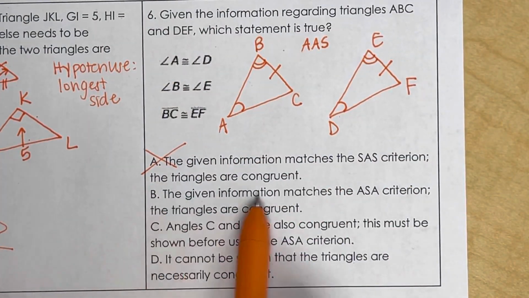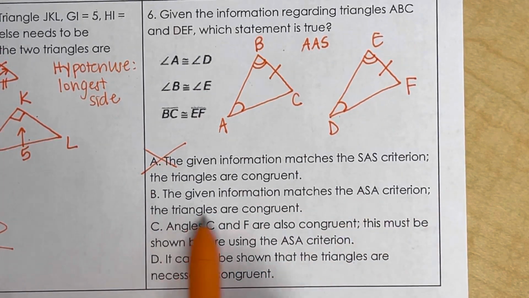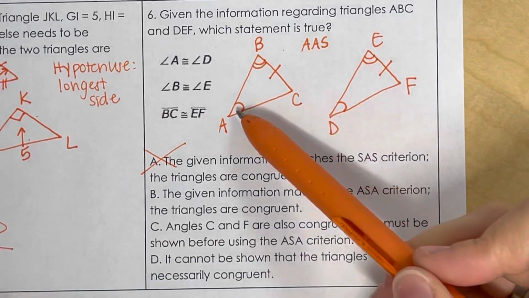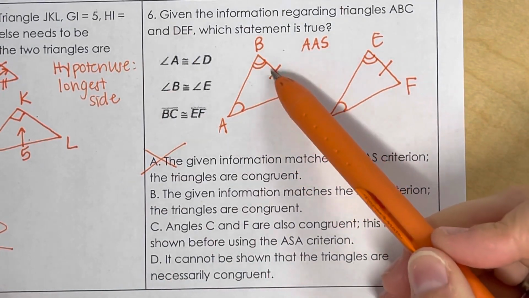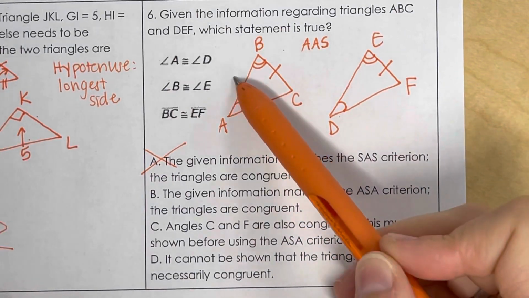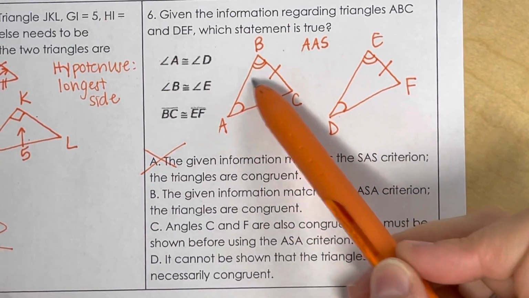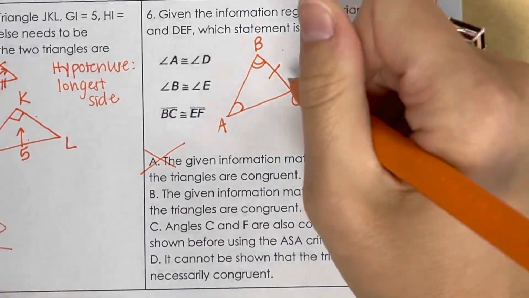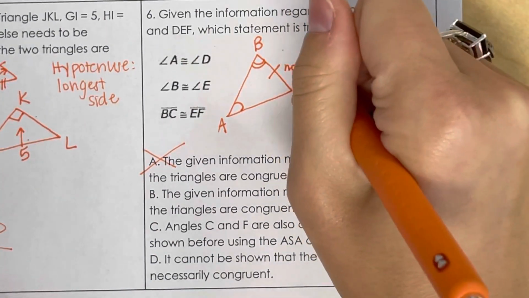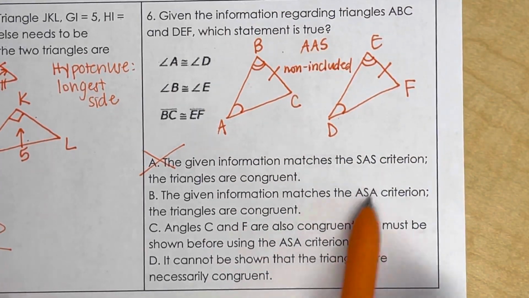B, the given information matches the angle side angle criterion. The triangles are congruent. Well, angle side angle would mean that the side has to be touching both of the angles. It would have to be the included side. So it would have to be right over here touching A and B. Well, this is the non-included side. So because it's non-included, I can't use that theorem.